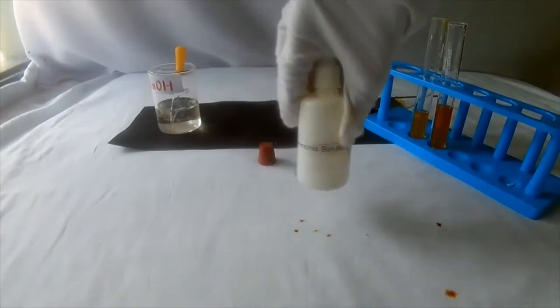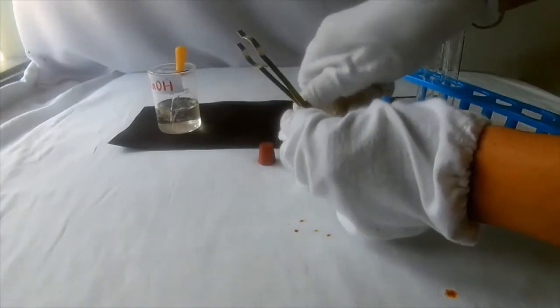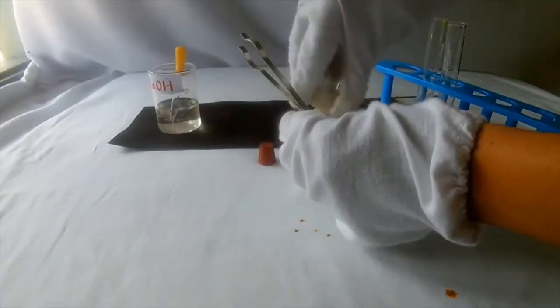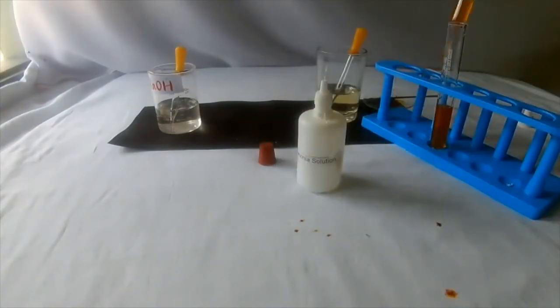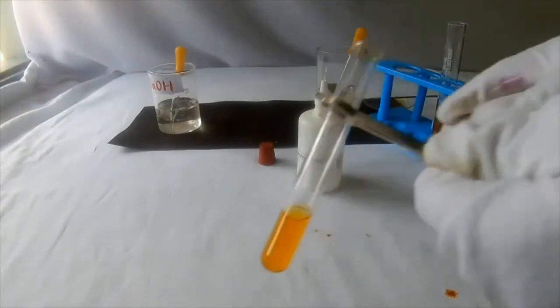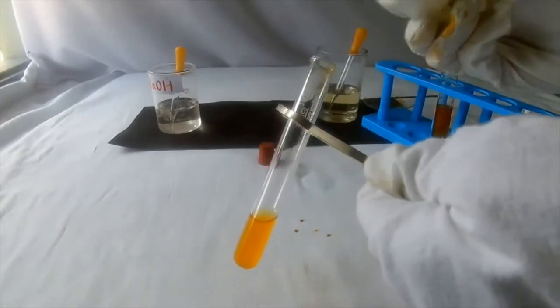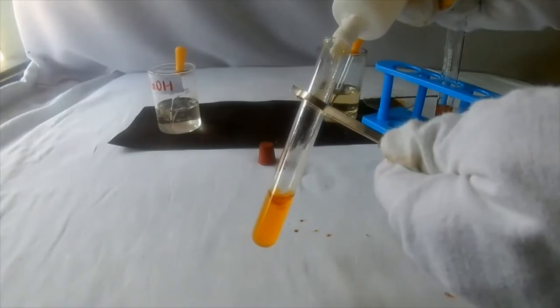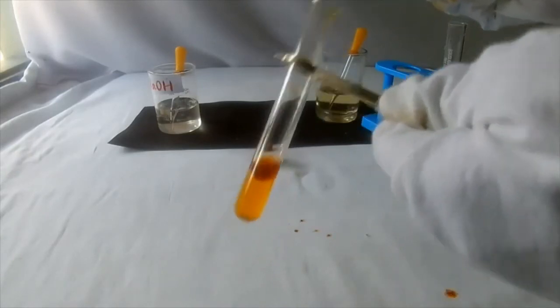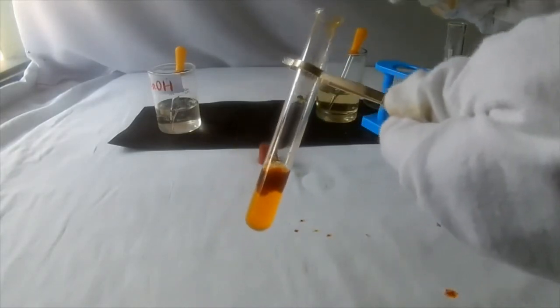Take ammonium solution. Now take another test tube and add few drops of ammonium hydroxide and observe. We can see a reddish brown precipitate.